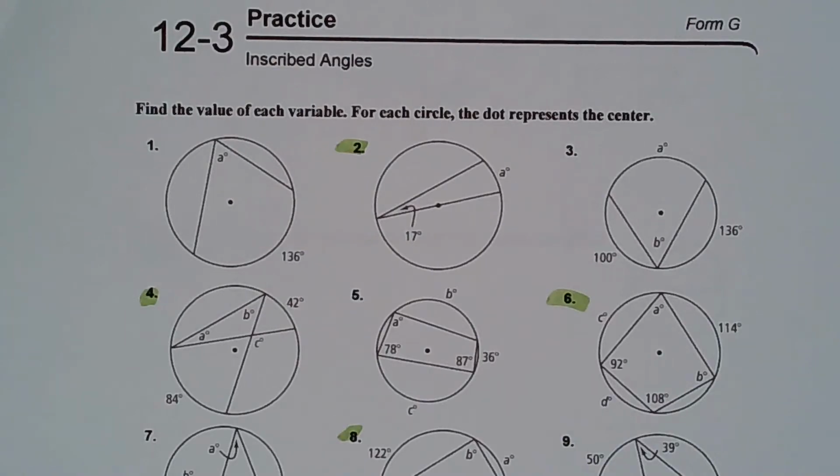All right, guys. So here we go with 12.3. We did skip 12.2, just so you're not like, wow, what happened?